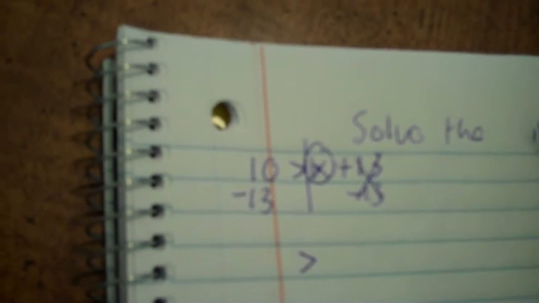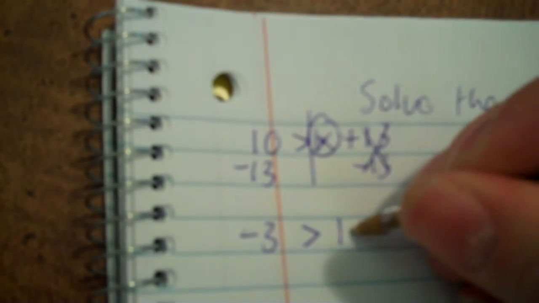Now before I go back over there, I need to subtract 13. And when I'm adding and subtracting, we just line the symbol up, because the sign doesn't change by adding and subtracting. So 10 minus 13 is negative 3, and we got 1 dot x. Okay, now we get rid of the multiplying of 1 by dividing by 1. And now I can come down here, but the x comes after the symbol, so it has to be after the symbol here. Negative 3 divided by 1 is negative 3.